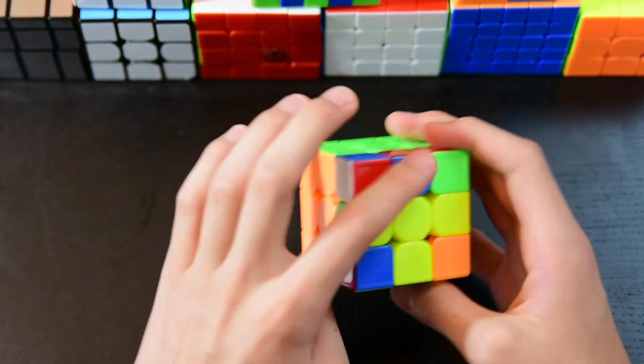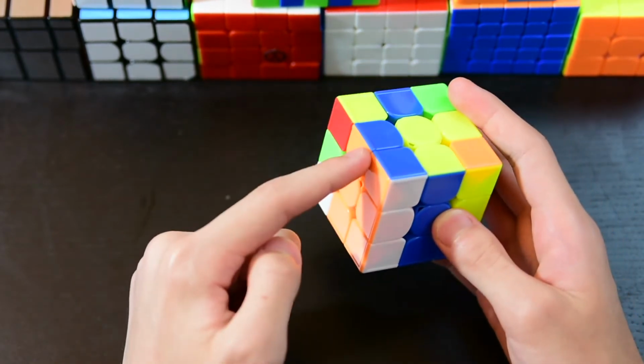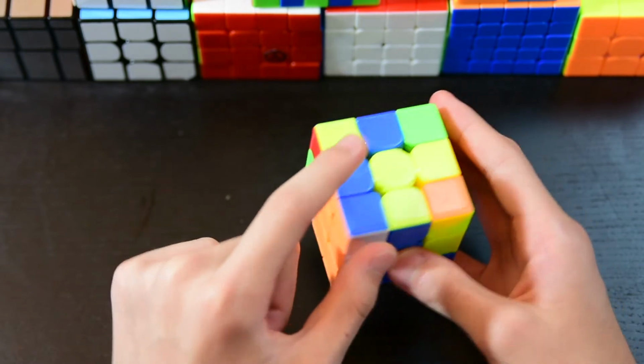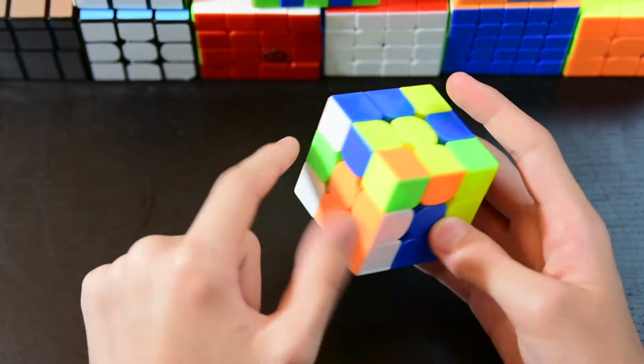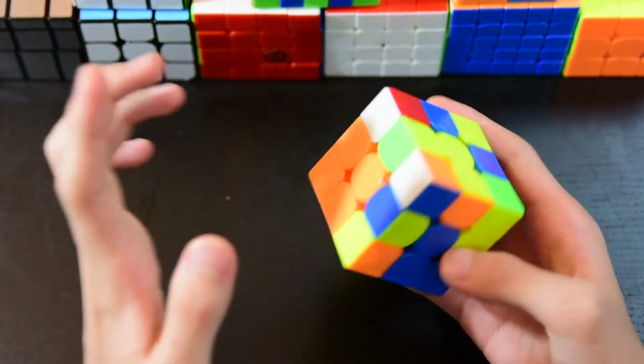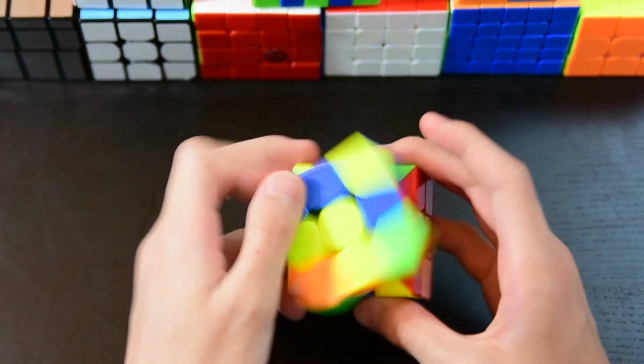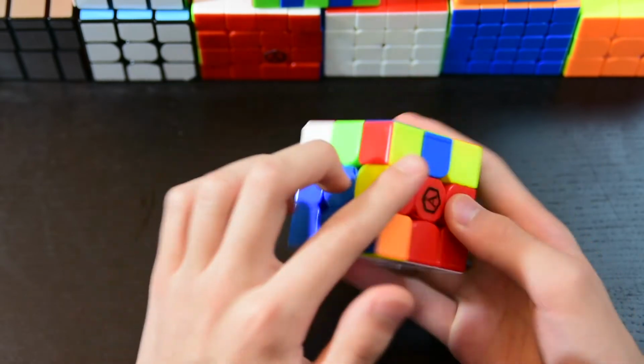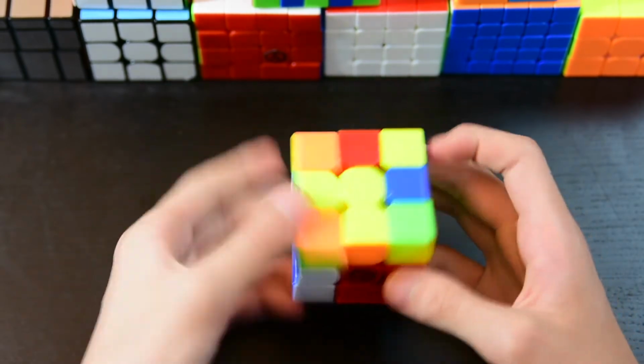For example, I wouldn't want to put the corner down here because then that brings this F2L pair up, and then when I move this edge over and bring the corner back up to separate them, I've unsolved this F2L pair that was already in its correct position. So I do it where I won't be messing up anything.